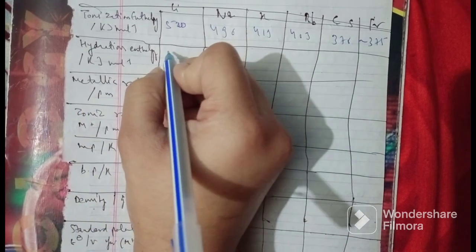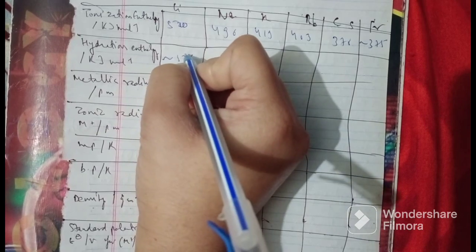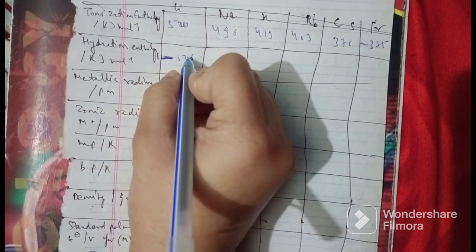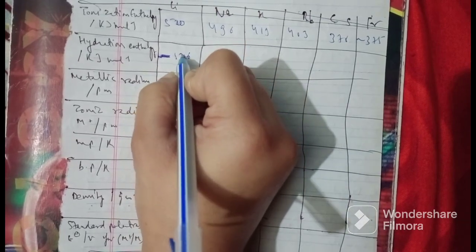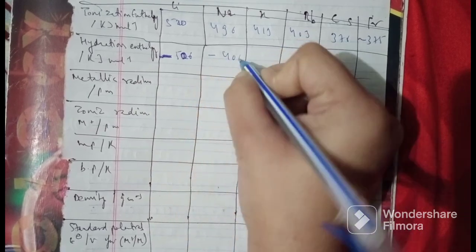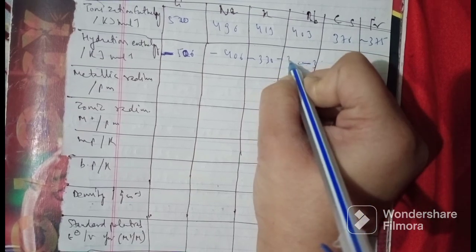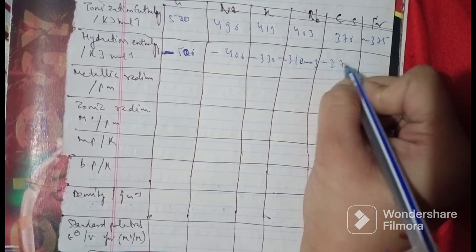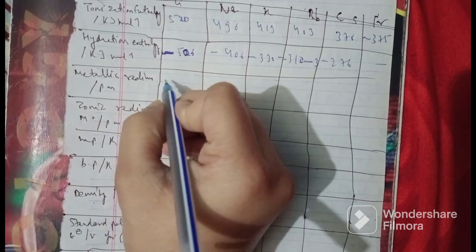Hydration enthalpy for lithium is minus 506. Then it is minus 406, minus 330, minus 310, and minus 276.